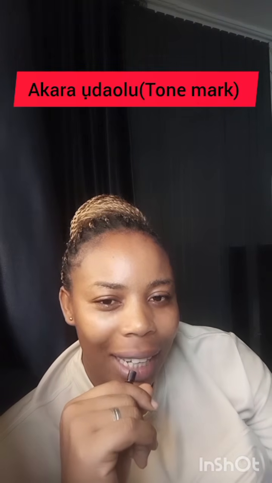Tone mark. And this tone mark is very essential and necessary in Igbo language, because Igbo language is a tonal language. You can't speak Igbo language without using a tone, because we have so many homographs in Igbo language. What do I mean by homographs? Words that are spelt alike but pronounced different way. Using a tone marking, you can differentiate these homographs.